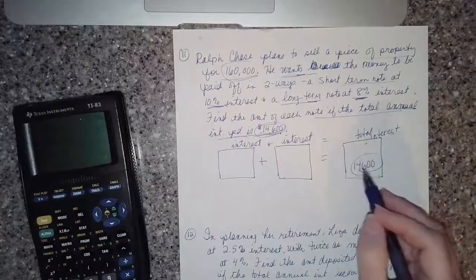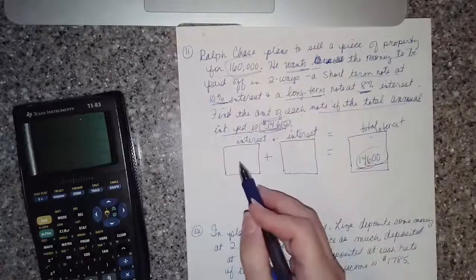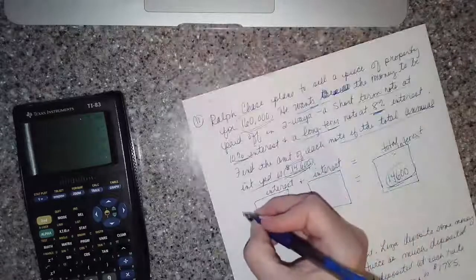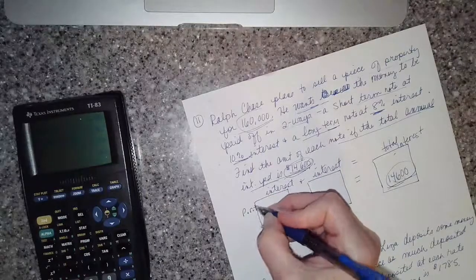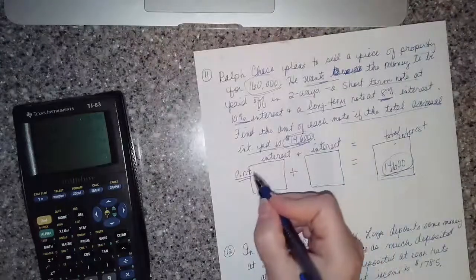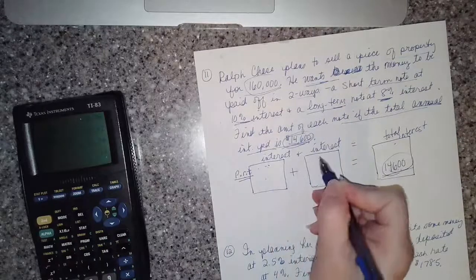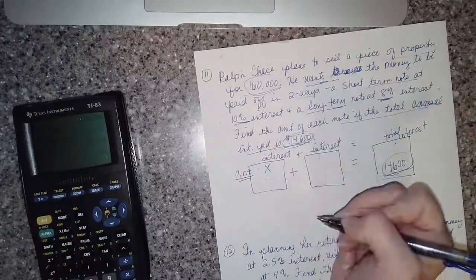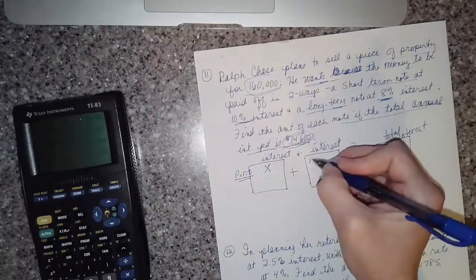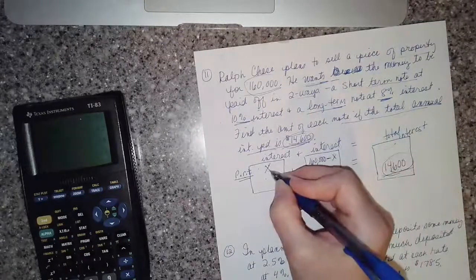PRT equals simple interest. Well, how much principal is in this first account? Either one of these, so I'll call this X. And I'll call this one $160,000 minus whatever I used up over in this account. I don't know one really. Then the rate in the first account, and it doesn't really matter which one you call which, I'm going to do 10%. And the other one is at 8%.